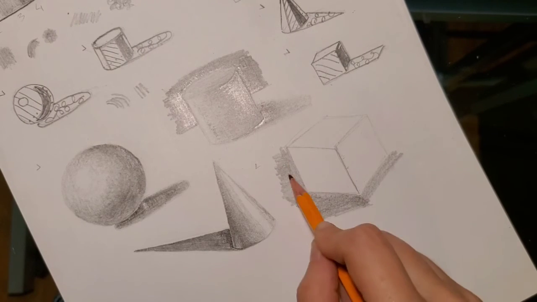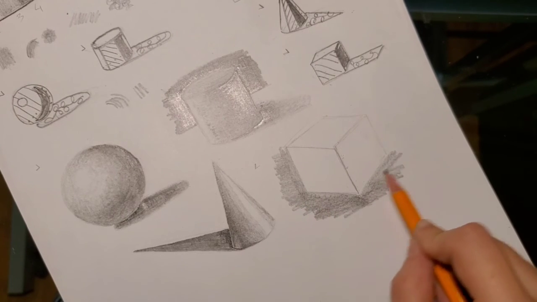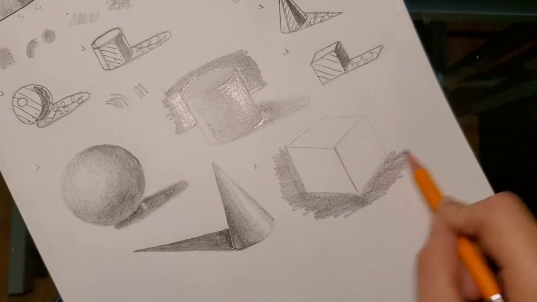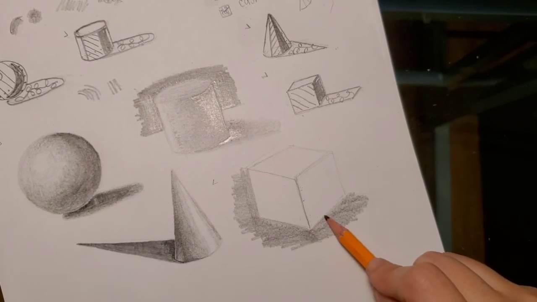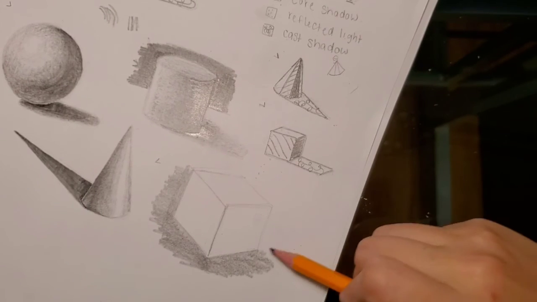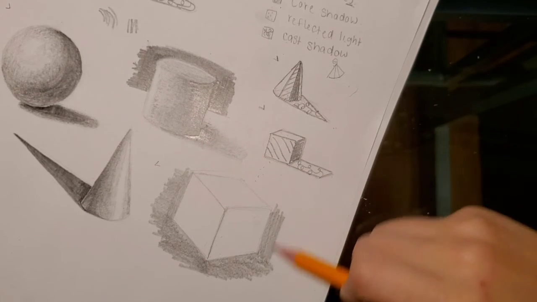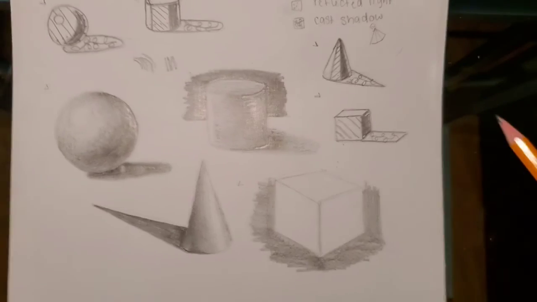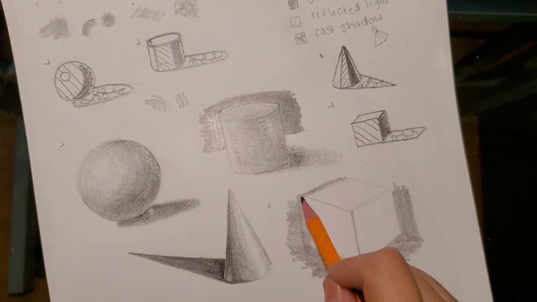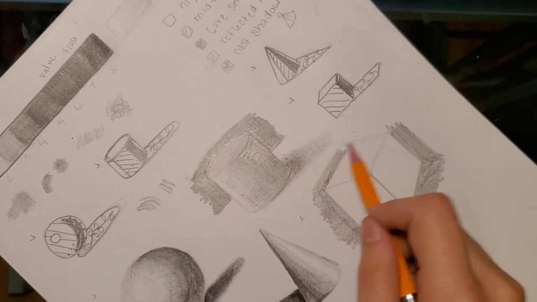This is good practice for making even value tones because that's what we're going to be doing as we fill in the edges of this cube, because it is made of flat planes, and when you have light hitting a flat plane, you treat it with one solid value. You don't make any gradations, the value doesn't adjust any, it's just one even value along the surface of that plane.